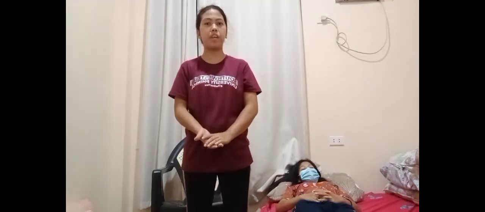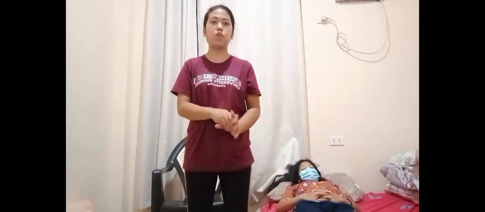Today I'm going to demonstrate how to transfer a patient from bed to chair and from chair to bed. Transferring a patient from bed to a wheelchair or a chair increases mobility status, prevents complications of immobility, increases independence and promotes self-esteem. A transfer or gait belt is used to maintain control and for additional support.